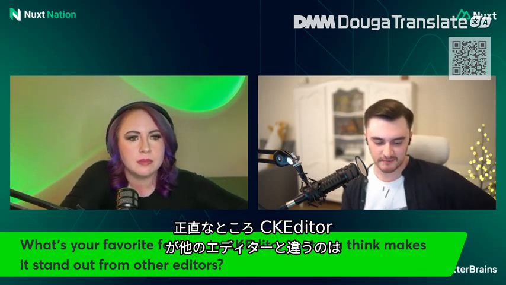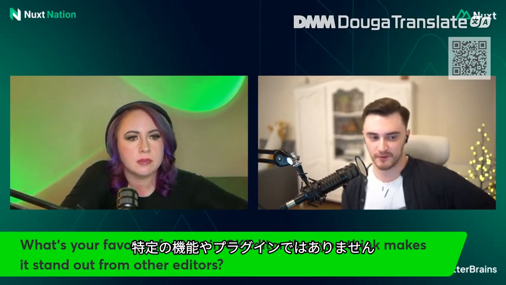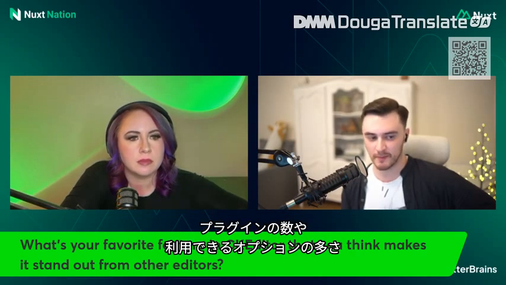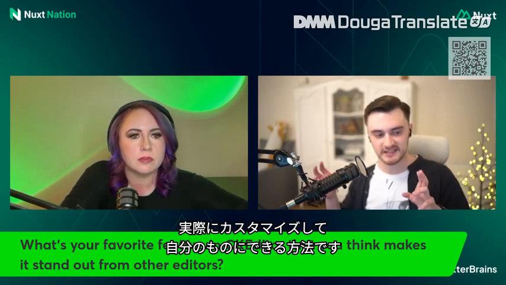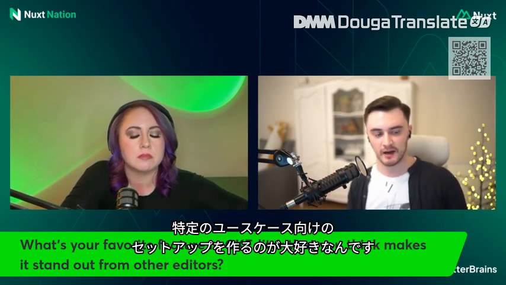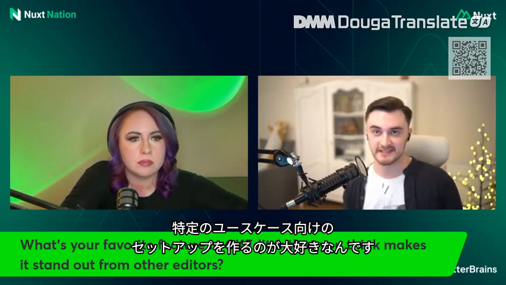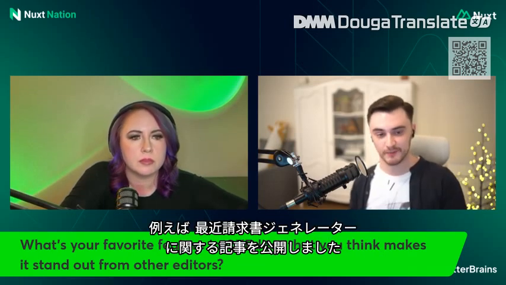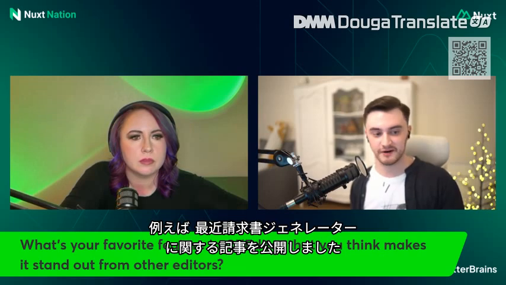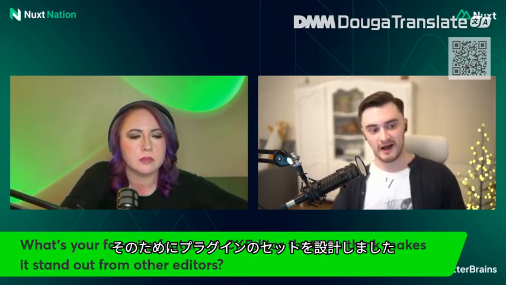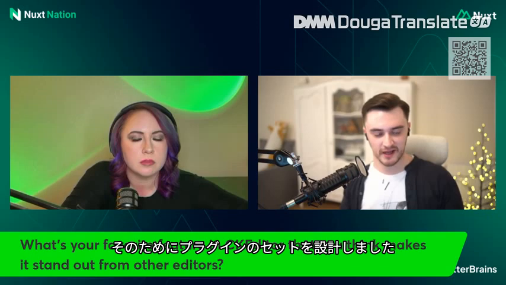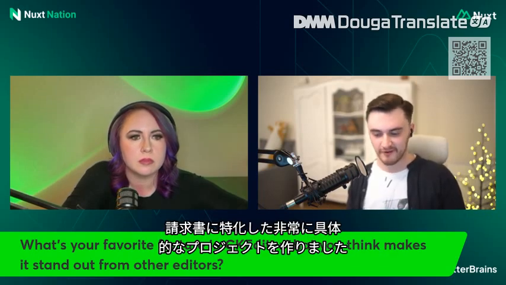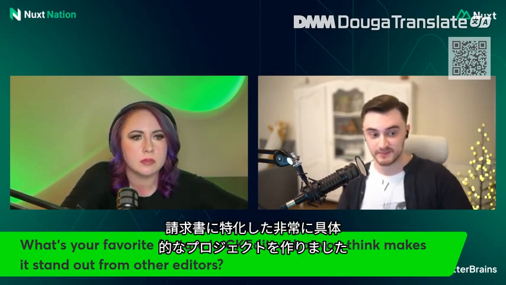Honestly, what makes CKEditor stand out from other editors is not a specific feature or plugin, it's the amount of plugins and the amount of options you can work with. You can actually customize it and make it your own. Because I really like making setups for a specific use case. For example, very recently, I published an article about an invoice generator, and I designed a set of plugins this way. So I have a very specific project for invoices specifically.